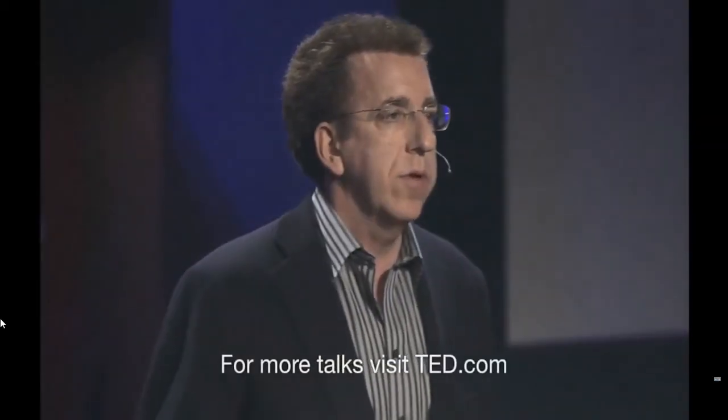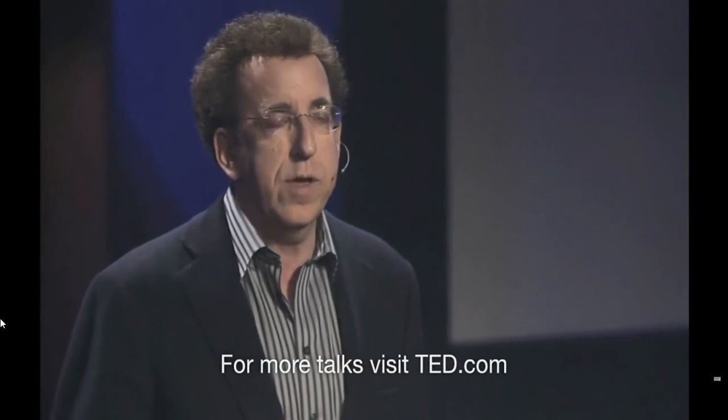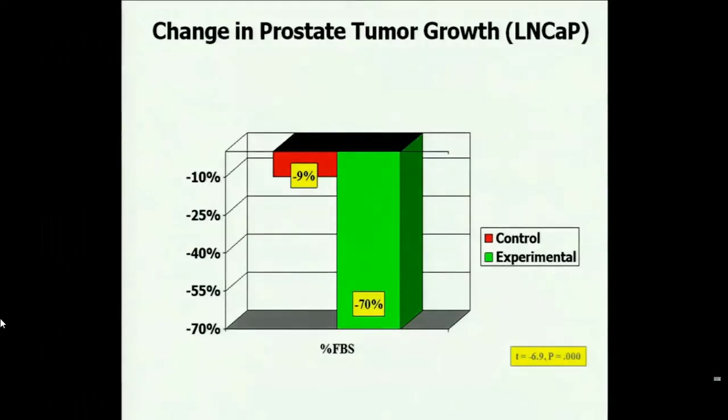We've shown you may be able to stop or reverse the progression of early prostate cancer, like breast cancer, simply by making these changes. We found that tumor growth in vitro was inhibited 70% in the group that made these changes, whereas only 9% in the comparison group. These differences were highly significant.